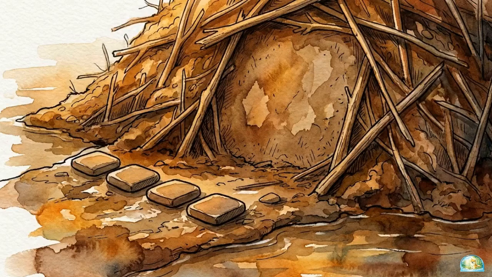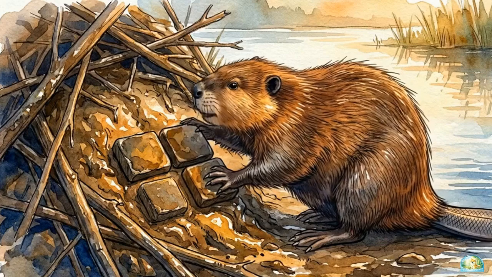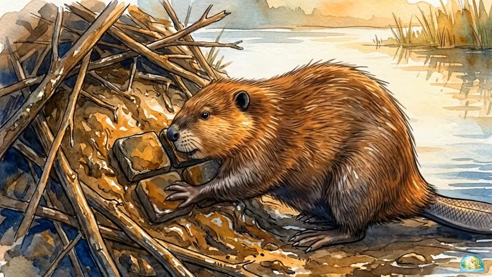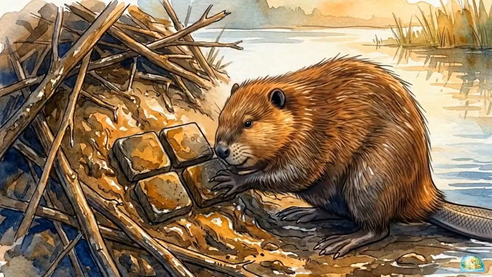Now Willow faces a much larger, square-shaped gap in her lodge. For this, she only has 4 small square stones, all exactly the same size. She handles this strategically. She starts the top row by placing 2 squares perfectly side by side. Then she places the remaining 2 squares directly beneath that first row, packing them firmly into a 2x2 formation.